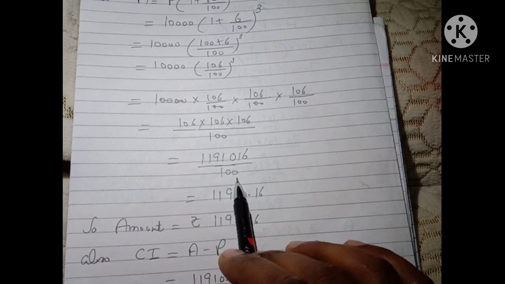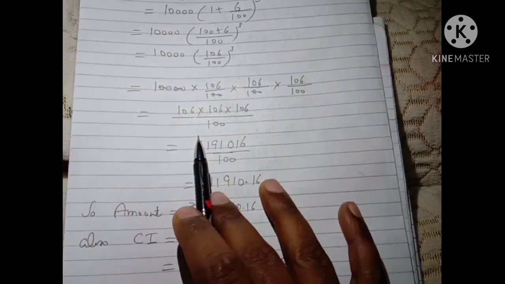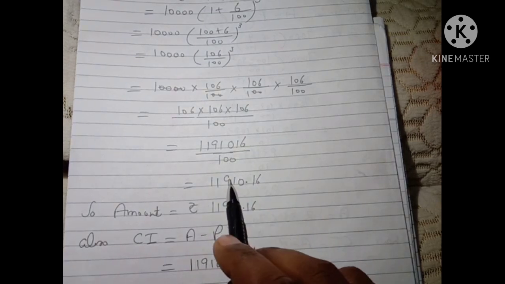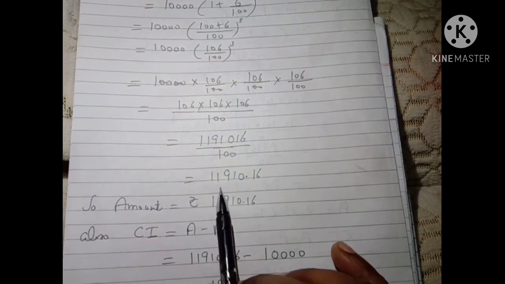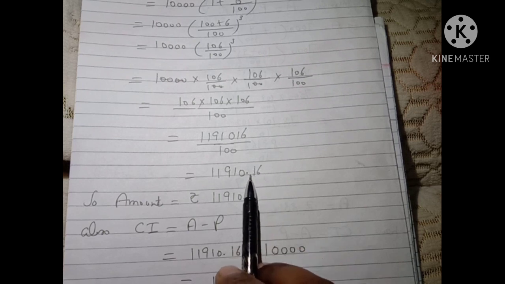So it is very simple to divide this term with the numerator by putting the decimals. Now you can see after multiplication it will become 1191016 over 100. After that, after two digits you put a decimal, so it will become 11,910.16. Here you can see there are already two digits after the decimal, so no need to put any zero.